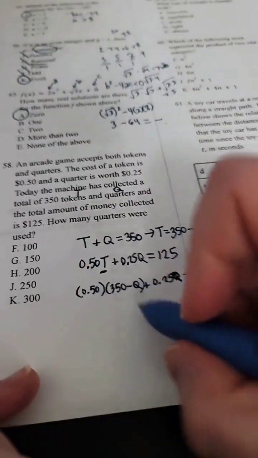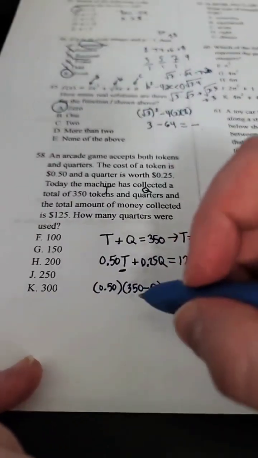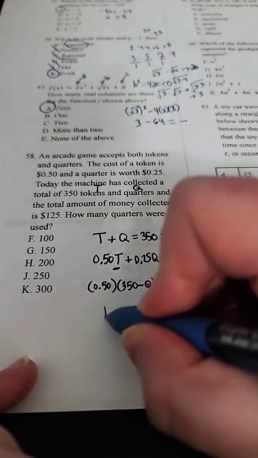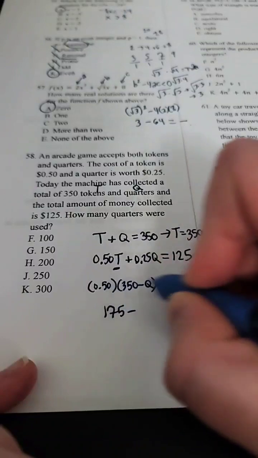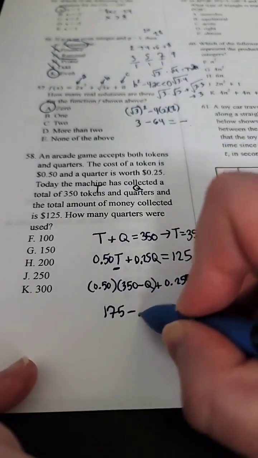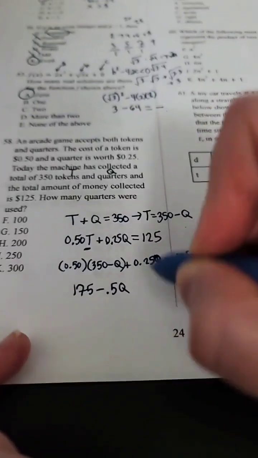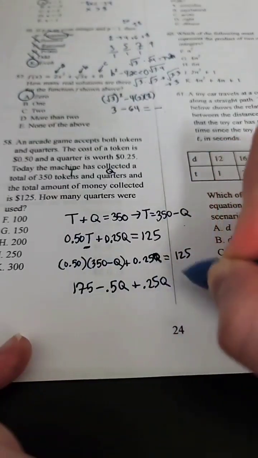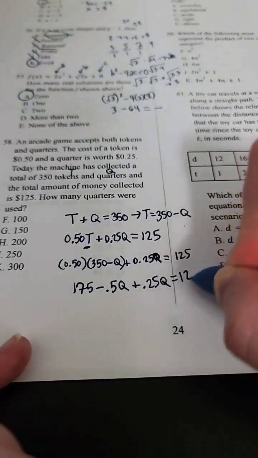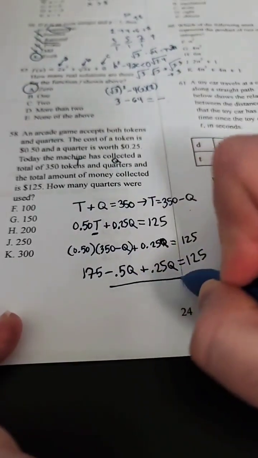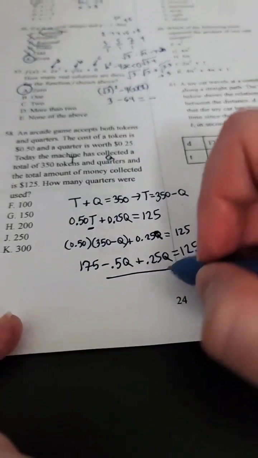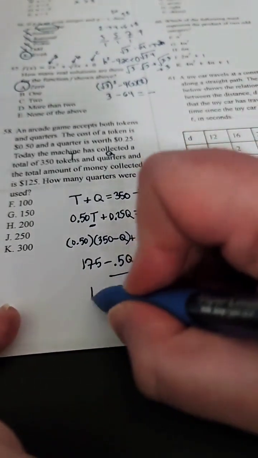So then I'm going to do distributive property with the 0.5. If I do 350 times 0.5, that's going to be 175. And then it's going to be 0.5 times Q, so 0.5Q. And then we're going to have plus 0.25Q is equal to 125. So now I have to combine my like terms here, negative 0.5 and plus 0.25, and copy down the rest.